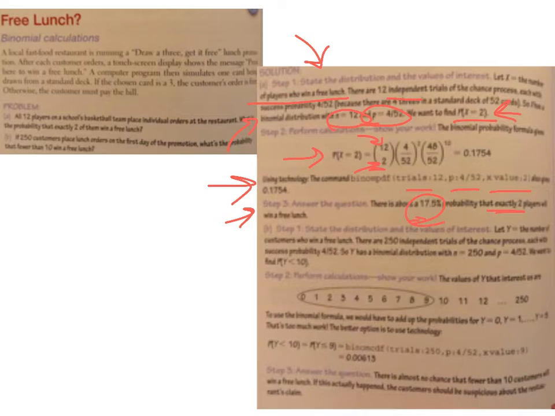Okay, part B wants to know that if I have 250 customers on the first day of the promotion, what's the probability that fewer than 10 are going to win a free lunch? So in this case, Y is my number of customers who win a free lunch. I've got 250, so stating my distribution and my values of interest here, I've got 250 independent trials of a chance process, success probability 4 out of 52. So it's a binomial distribution, so not a normal distribution.